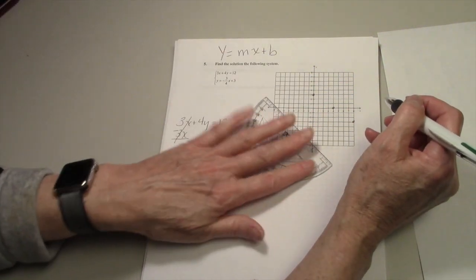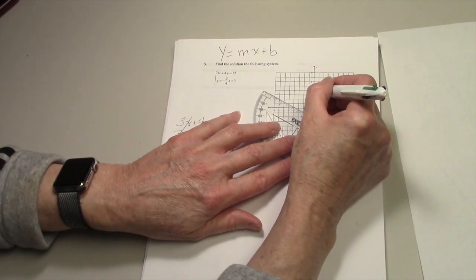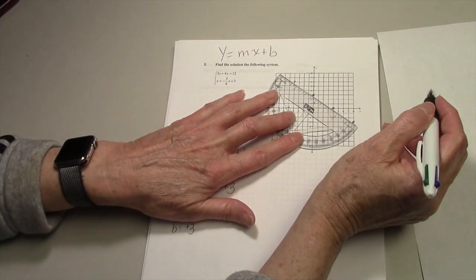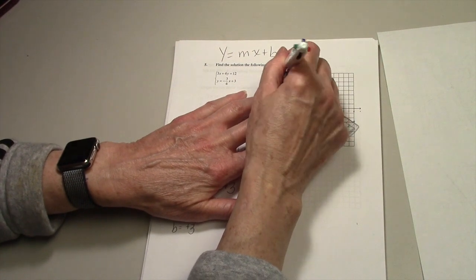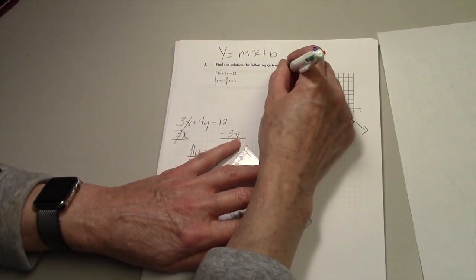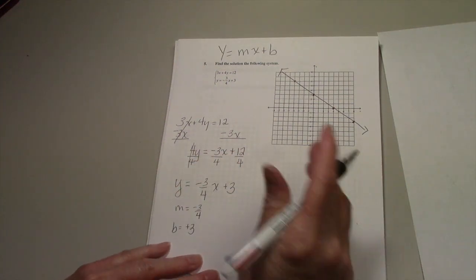I like to do enough dots to get a clean, crisp line. Might shift it a little bit. All right, that's the first equation.